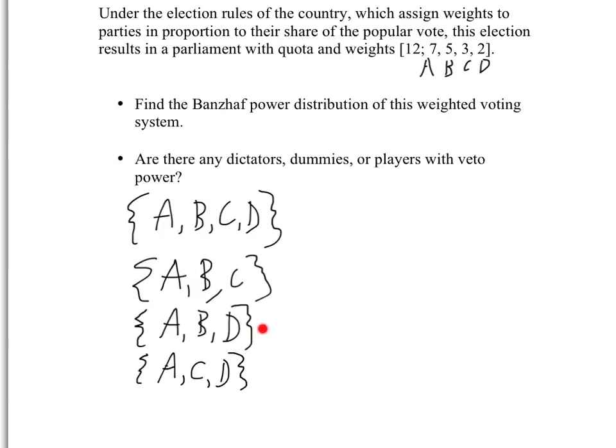What if you exclude C, but include everyone else? What if you exclude B, but include everyone else? All 3 of those possibilities made it to the list of winning coalitions. And what if you exclude A and include B, C, and D? Well, that did not make it to our list. They did not have enough total weight to reach the quota. So that completes our list of 3-member winning coalitions.